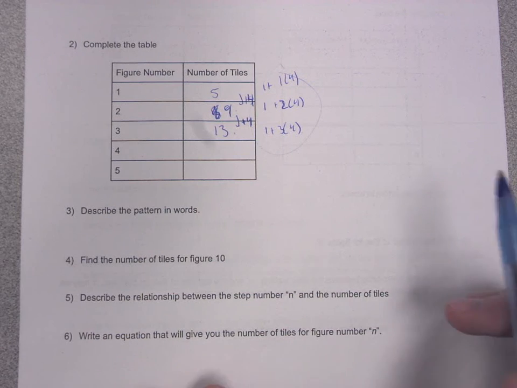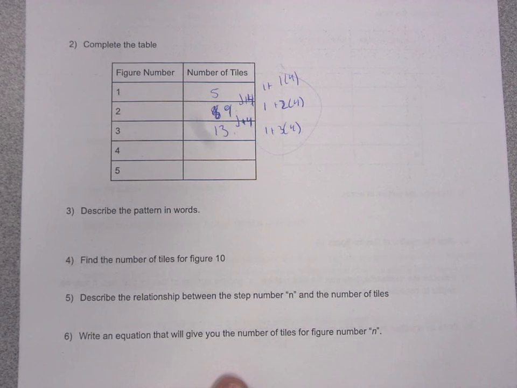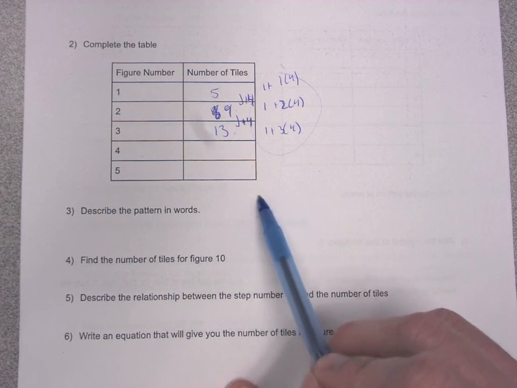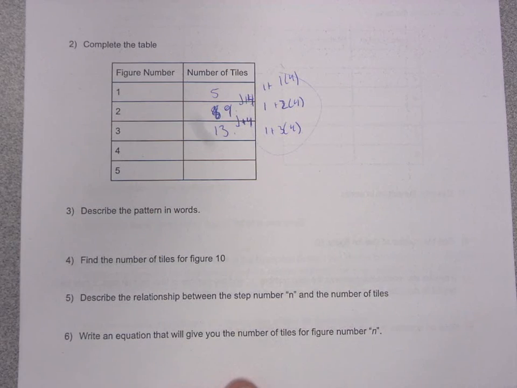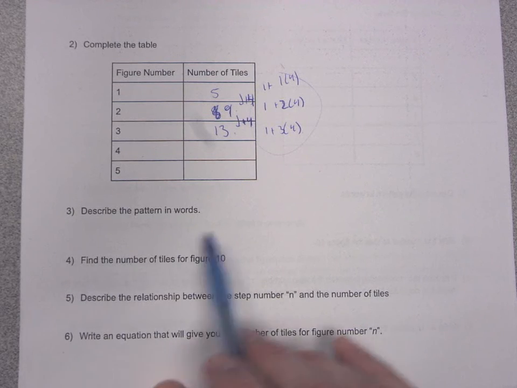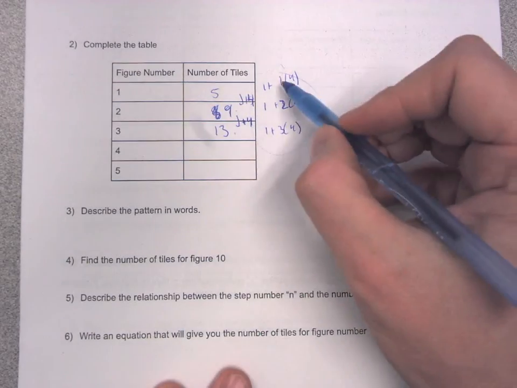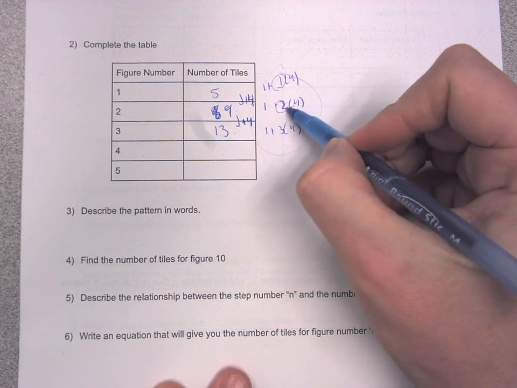There's a couple ways to get here. We can use the table. We can keep going with the pattern. So plus 4, plus 4, plus 4, plus 4, plus 4, plus 4, until we get to step 10. But we can also use this idea that we've gotten before. If you think about it, step 1, step 2, step 3.